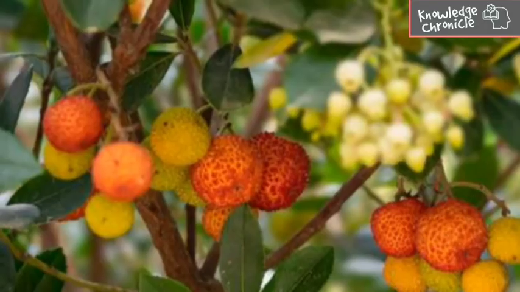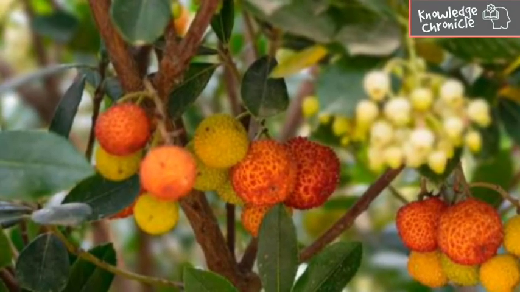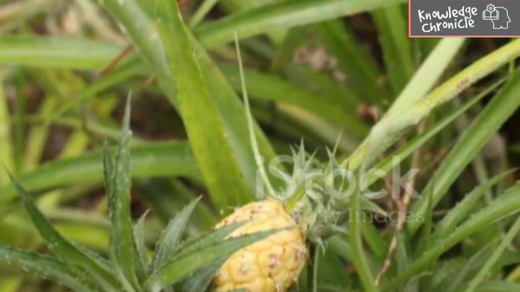To wrap it up, here's a quick overview of fruit types. Simple fruits, which develop from a single ovary, like mango or pea. Aggregate fruits, formed from multiple ovaries of a single flower, like strawberries. Multiple fruits, which develop from a cluster of flowers, like pineapple.